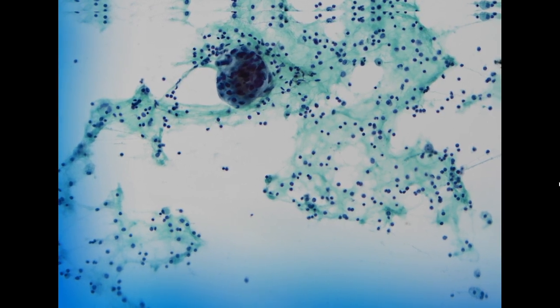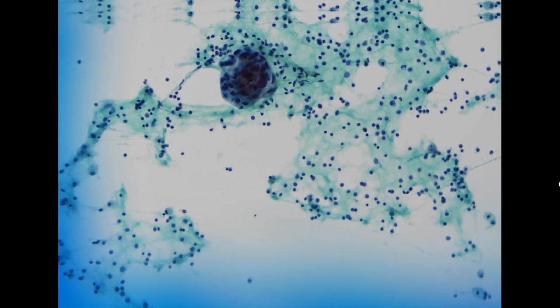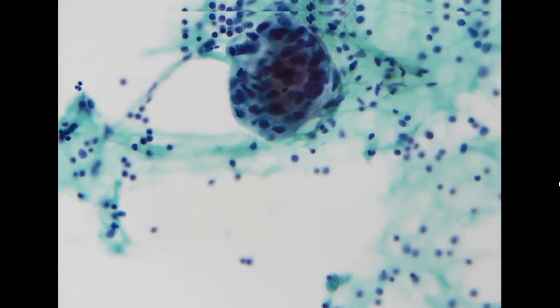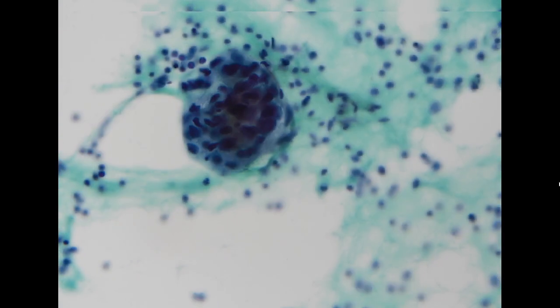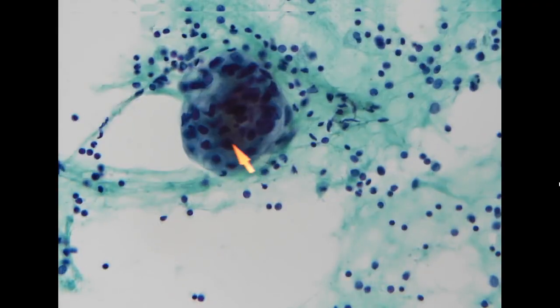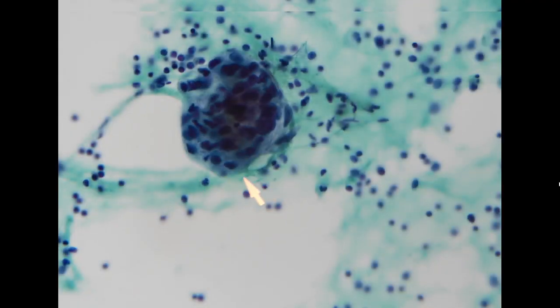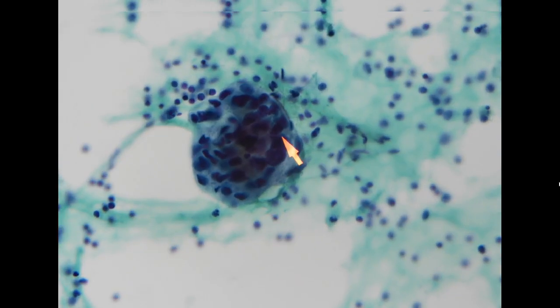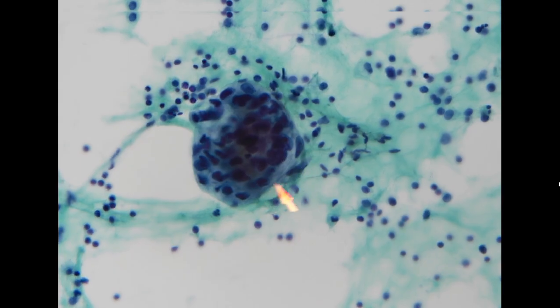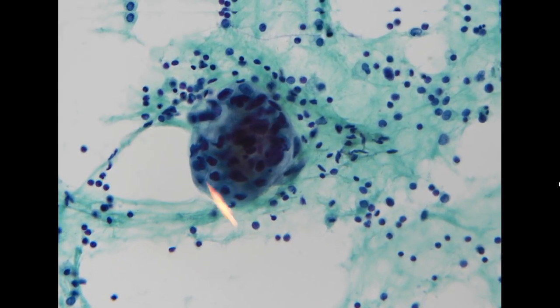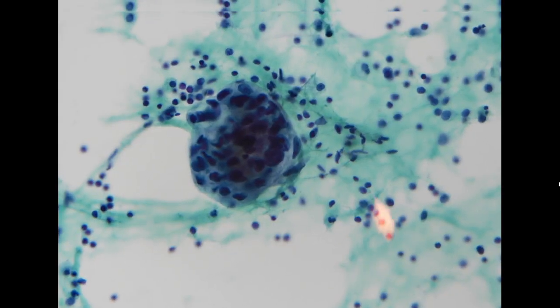Again, in the body fluid specimen, we want to search for tight aggregates as the second population. So here we identify a tight cluster. Most of the cells have hyperchromatic nuclei and are arranged in a very tight three-dimensional cellular cluster. The nuclei are polymorphic, so you can appreciate that each of the cells has a different appearance. So this is consistent with metastatic adenocarcinoma.